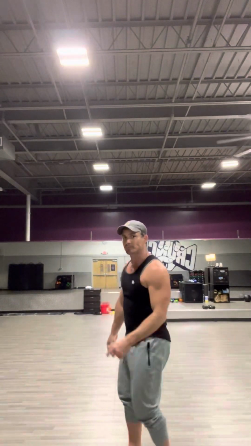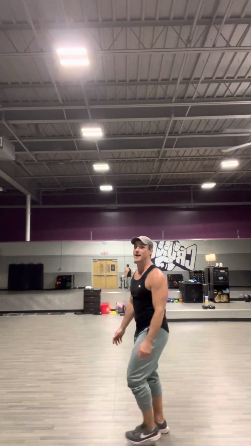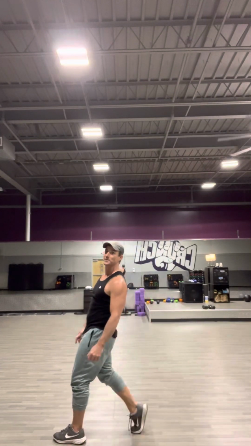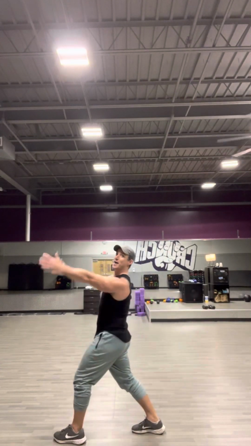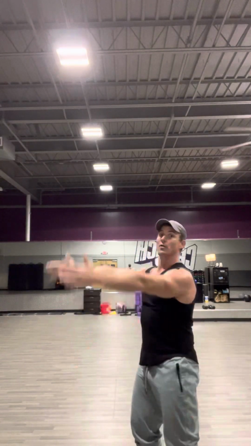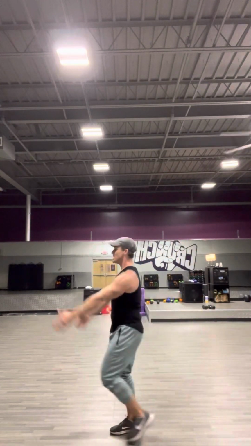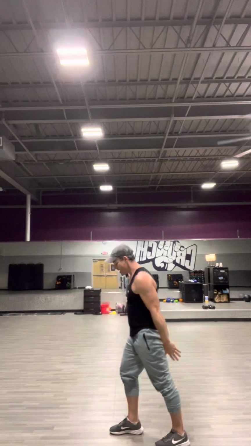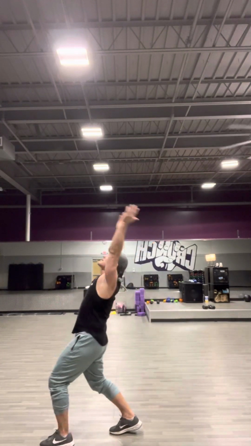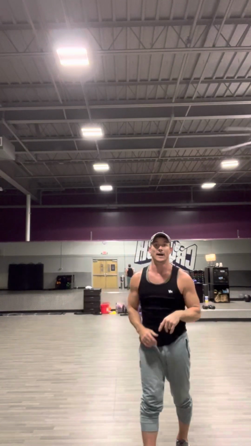So from the side, now I want to keep this back foot heel flat on this. So my back foot, I don't want to take too big of a step where this comes up, all right? And then I'm going to extend, and then follow my head. So see how my head follows my hands? All right, so that's from the side.